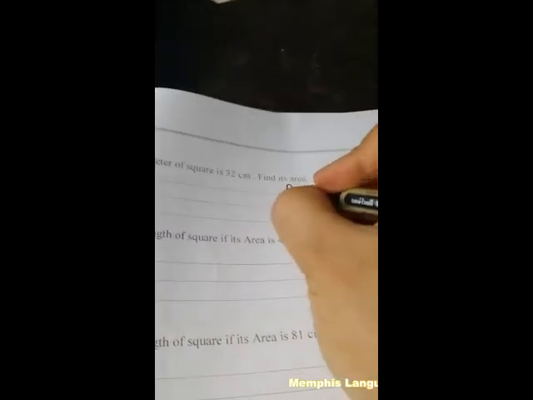Okay, the perimeter of the square is 32 centimeters. Find the area. Now, if I want to find the area of the square, I must have the side length. Now, I don't have the side length of this square, but I will find it from the perimeter. Okay, the perimeter of the square equals side length times 4.